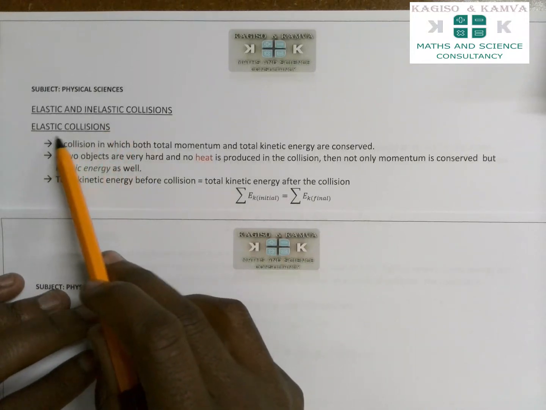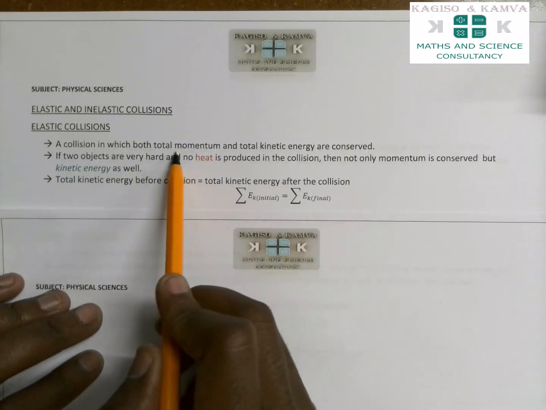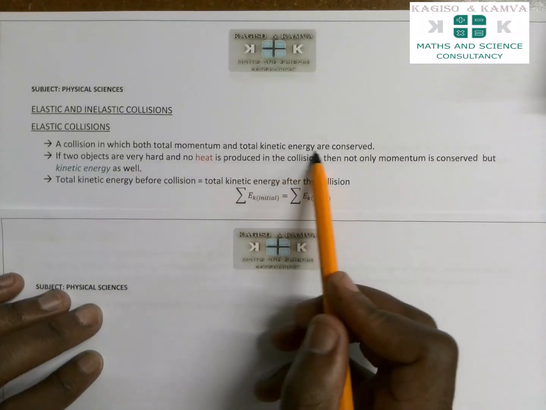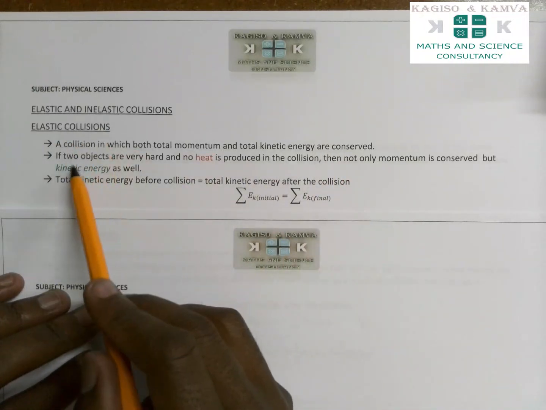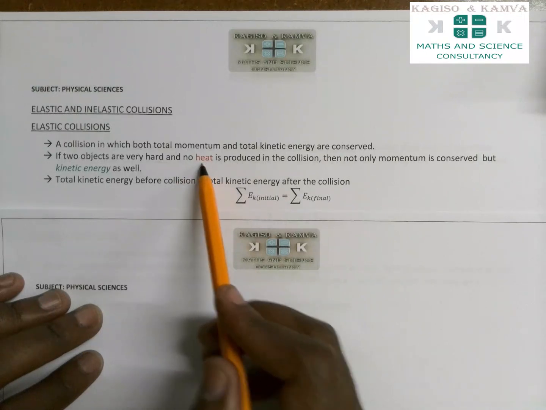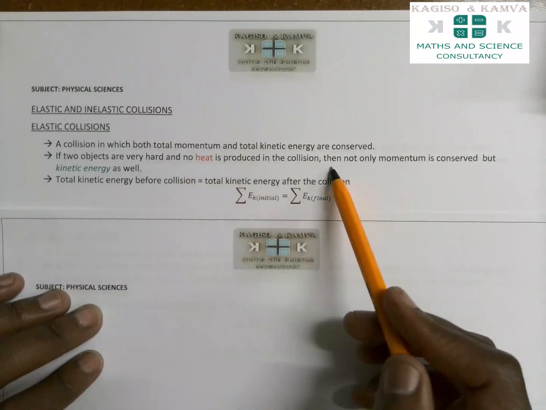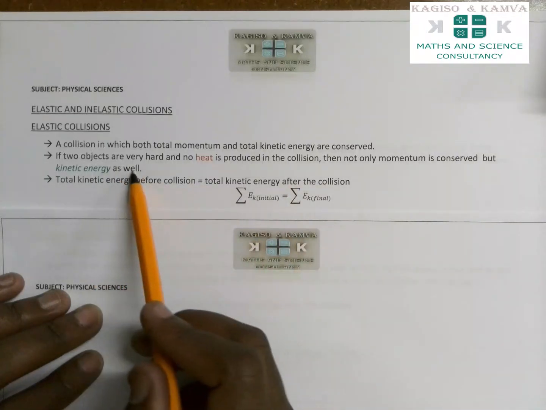Now what is an elastic collision? A collision in which both total momentum and total kinetic energy are conserved. That one is an elastic collision. So if two objects are very hard and no heat is produced in the collision, then not only momentum is conserved but kinetic energy as well.